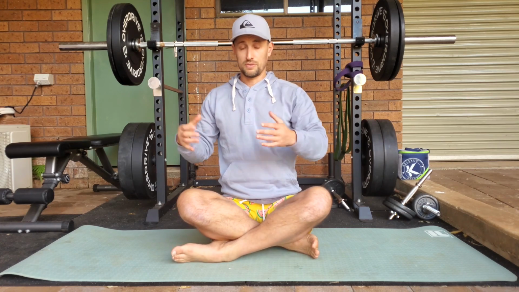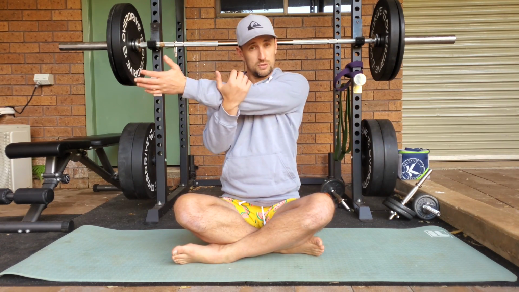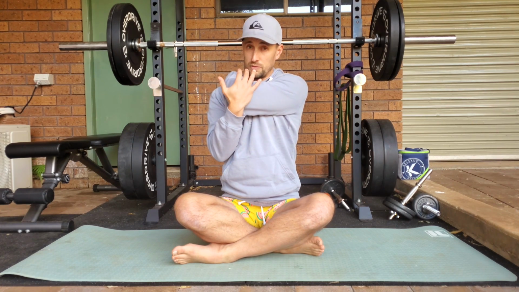And how the exercise looks officially is, again, you want to be up nice and tall. You want to have your arm across as far as you feel comfortable. You can bend your elbow if it feels more comfortable for you. You can move your elbow up and down to try and find the ideal range for you.